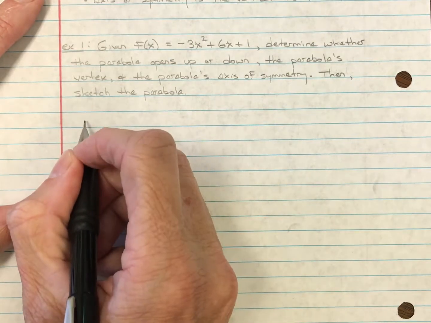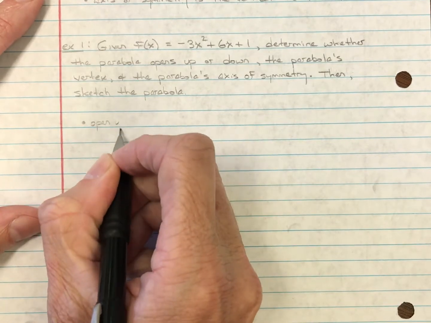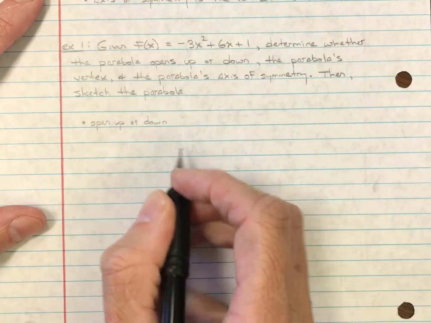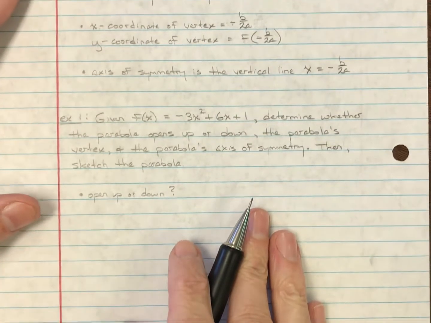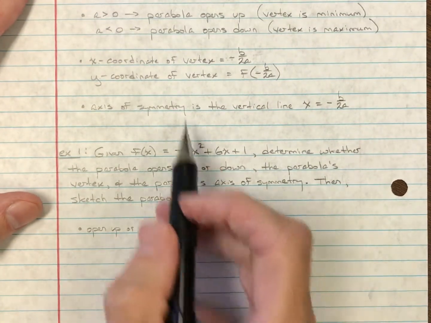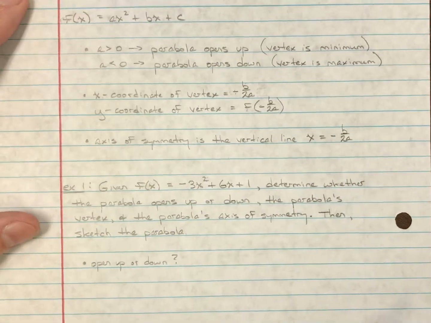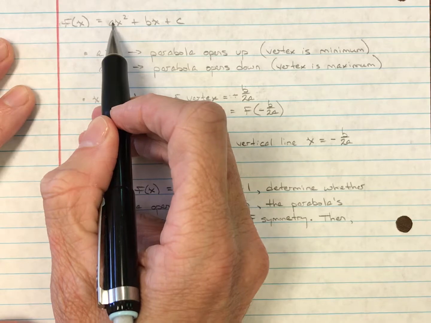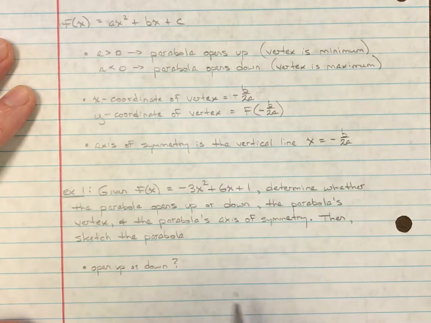Okay, so, open up or down? That's our first piece. The coefficient of the x squared term, its sign, determines whether it opens up or down.